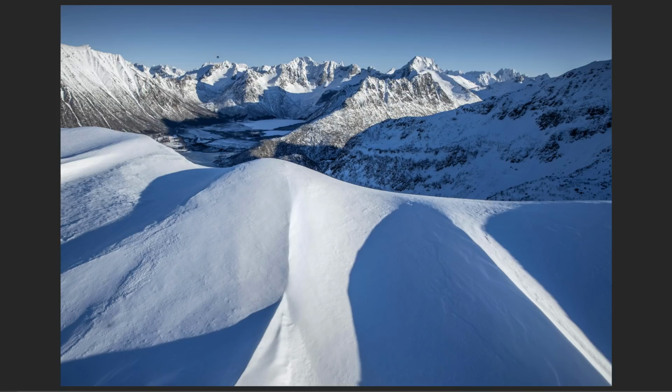I don't know whether it'll end up in my portfolio or not yet, but I like the simplicity of the colour palette and all of these lovely shapes made by the snow. There's lots of flowing lines here, which I think really work well in combination. All these rounded shapes are great to use as compositional elements if you can find them. That's why snow can be such a lovely thing to photograph.